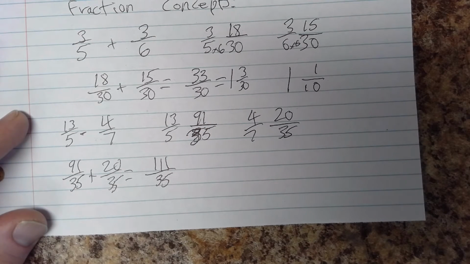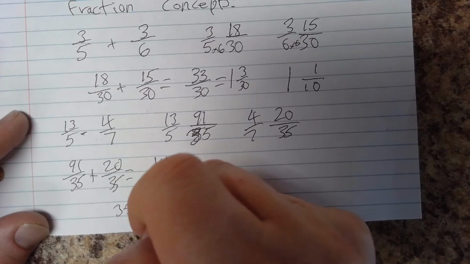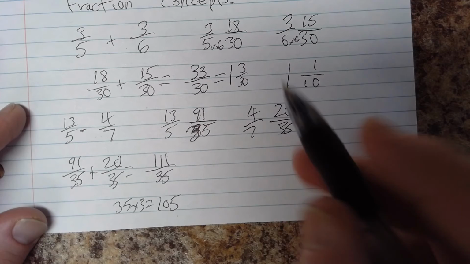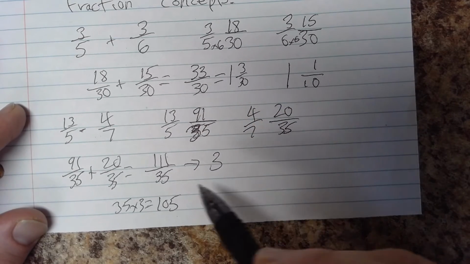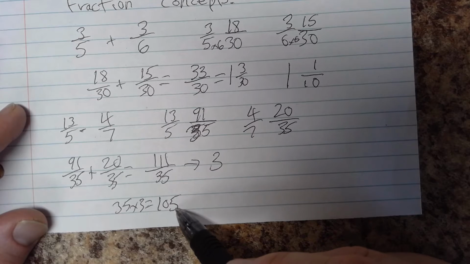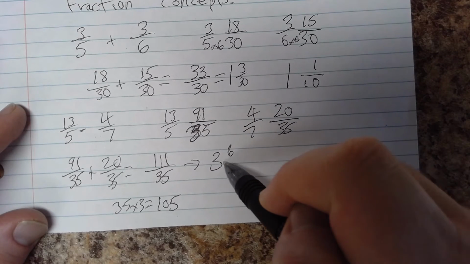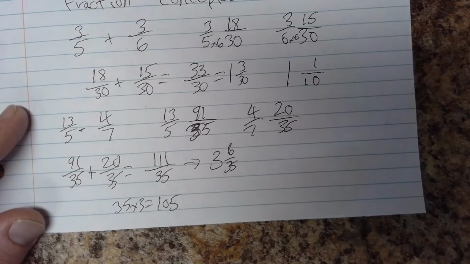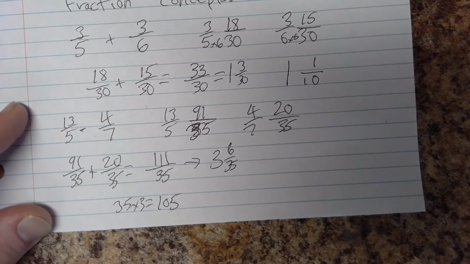111 over 35. Now how many whole numbers can I get out of here? Let's try 35 times 3. 35 times 3 is 105, right? Let's write that down. 35 times 3 is 105. So I'm now at 111, so I can get 3 whole numbers out here. Then from 105 to 111 is 6. 3 and 6 35ths. Can I reduce this fraction? 35 only divides by 5 and 7, and 6 doesn't go into either of those. So we're done with that one. So that's the fraction work.